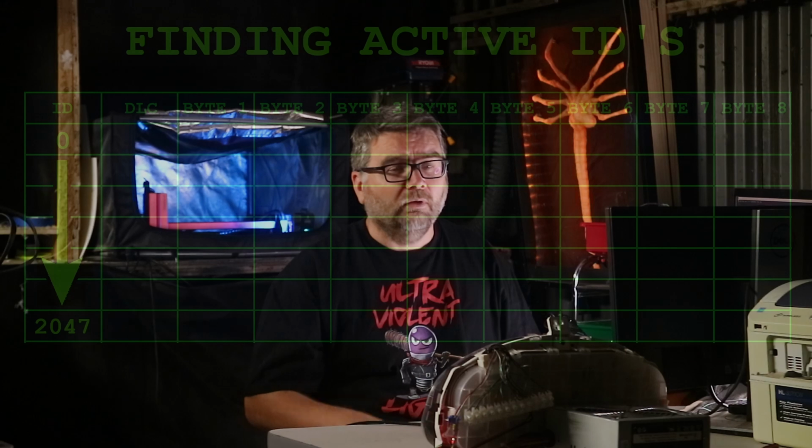So for older versions of CANBUS, more modern versions have more available IDs, but on this version, for this particular dash and ones you're probably going to be working with, there's 2048 possible addresses. So in the first column we're going to put in 0 to 2047.